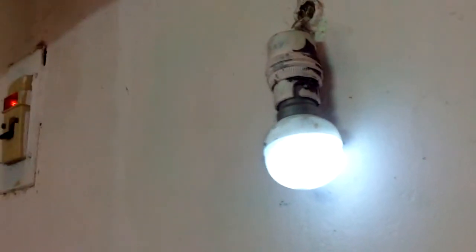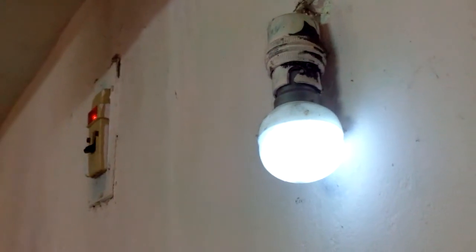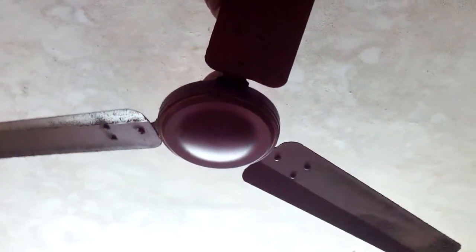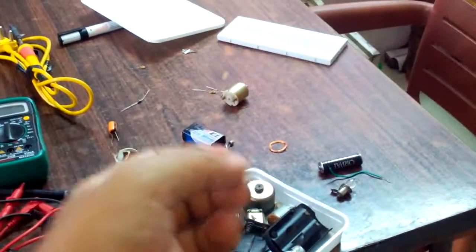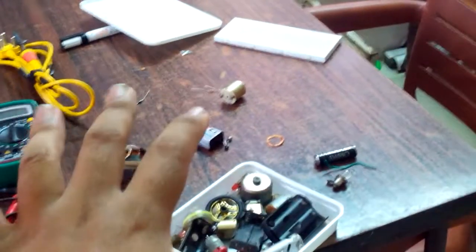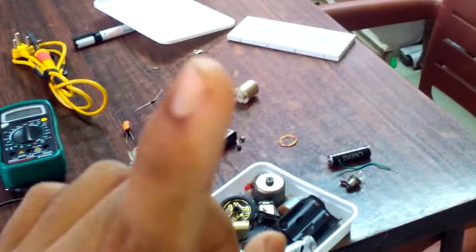What about this? Do you know what's the difference between AC and DC? Do you know how this works? What about an electric fan? How does this work? If you have gone through all these things at a minimum, then you could become an electronics and communication engineer.